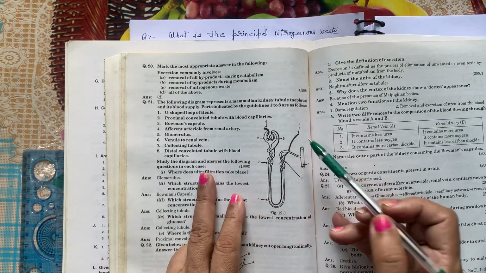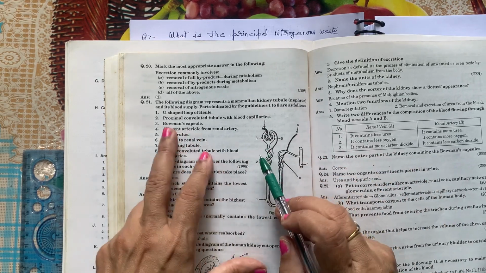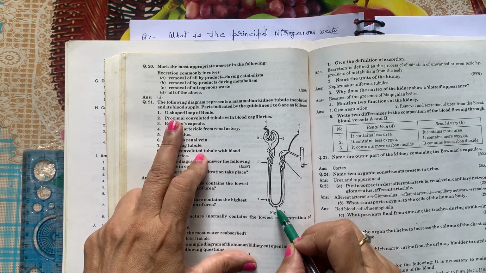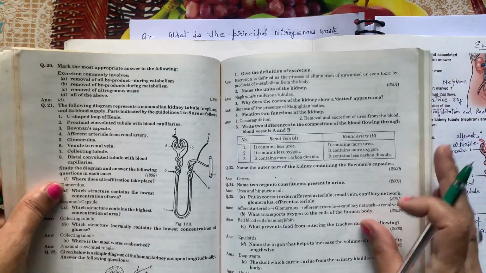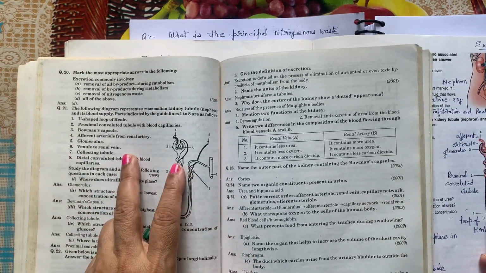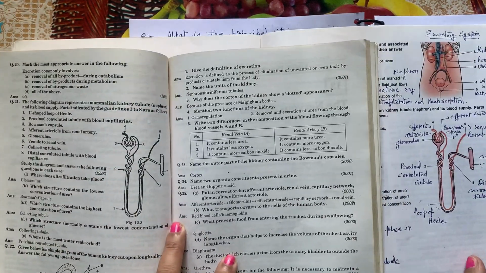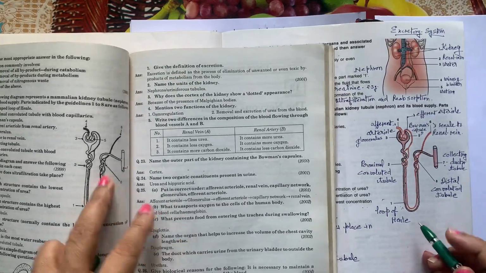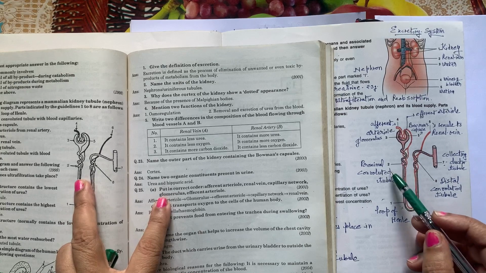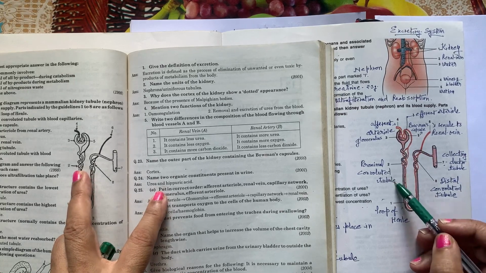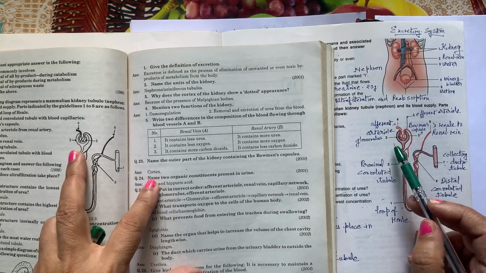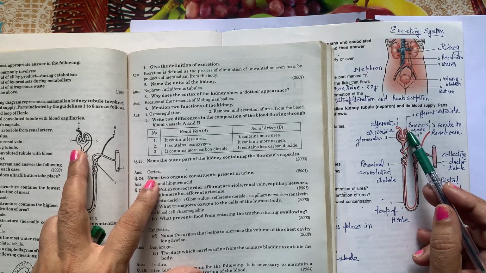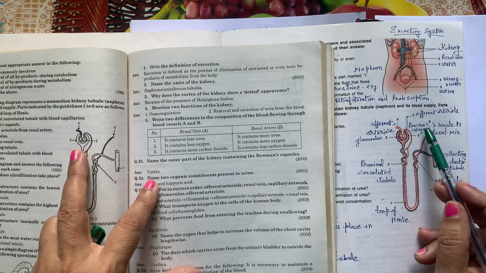The following diagram is the mammalian kidney. See, the one is Henle's loop. This is Henle's loop, I labeled it here. Number 2 is the proximal convoluted tubule. Number 3 is the glomerulus. Number 4 is the afferent arteriole. This one is the efferent arteriole. This is the Bowman's capsule.